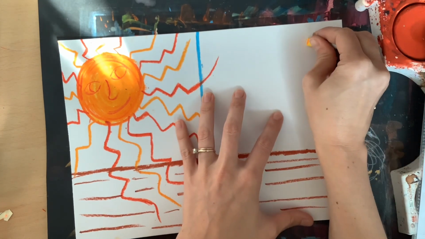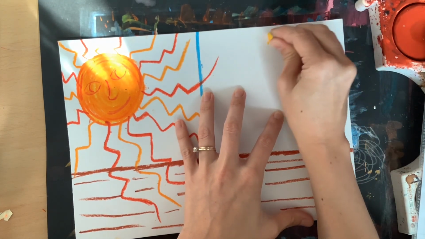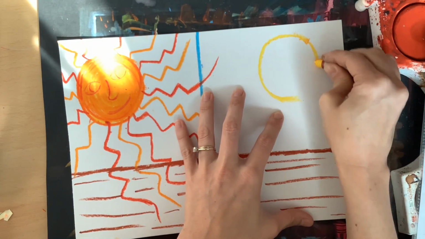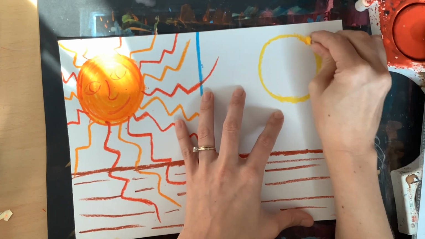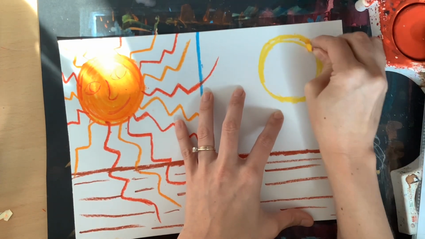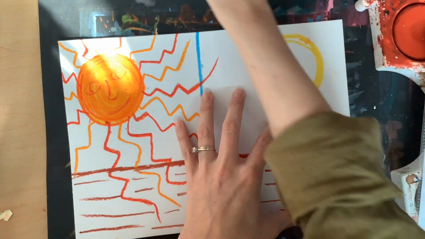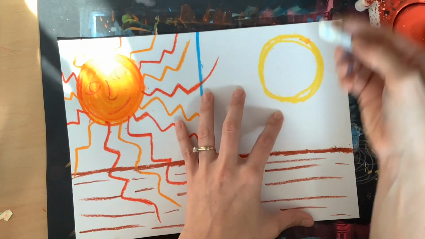So on this side, I'm gonna do a moon. I'm gonna do a yellow moon, kind of like Frida. But I think I'm gonna make my moon white. So I'll do yellow for the outside so you can kind of see. And then I'll do this white.